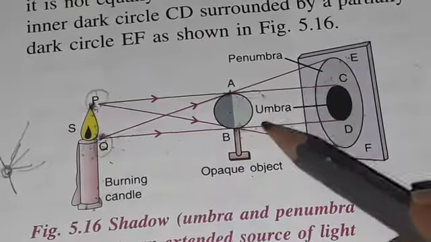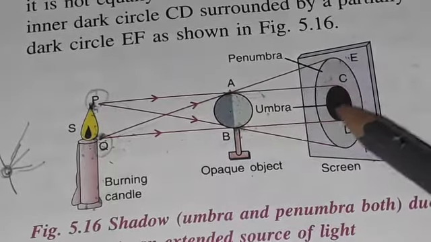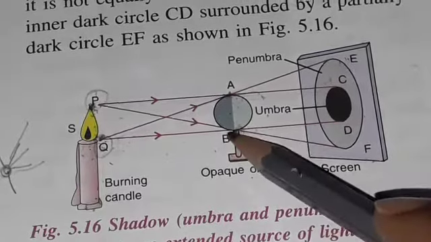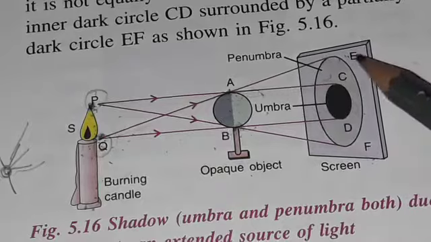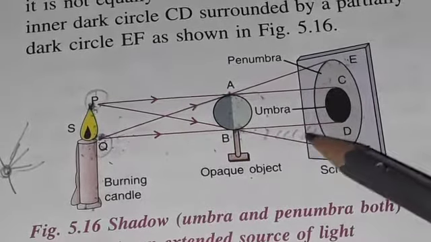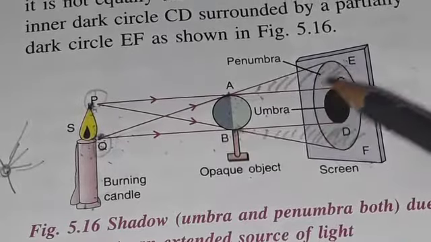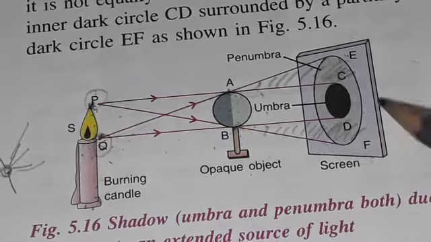So class, these two rays which just touch A and B and go straight create the umbra, and these rays which touch B and A and go outside create the penumbra, because in this portion a small amount of light is there. So just because of that, class, they create penumbra here.